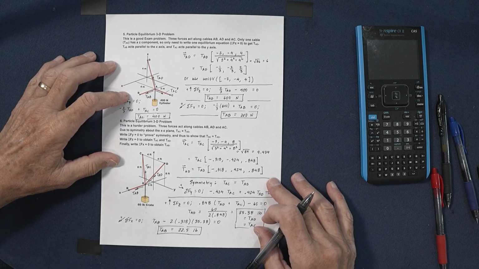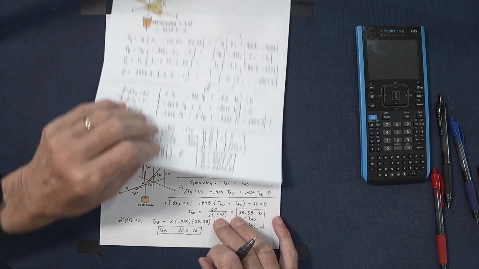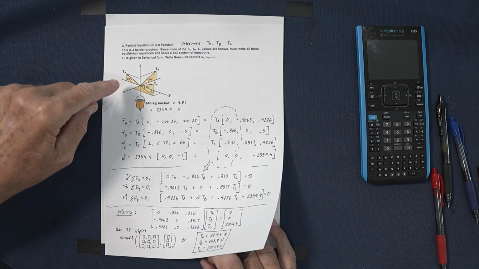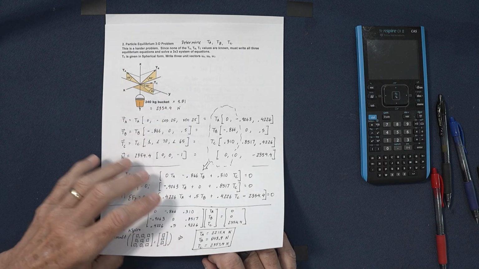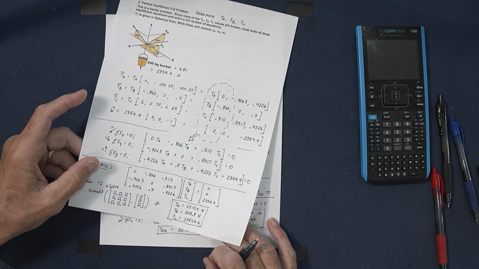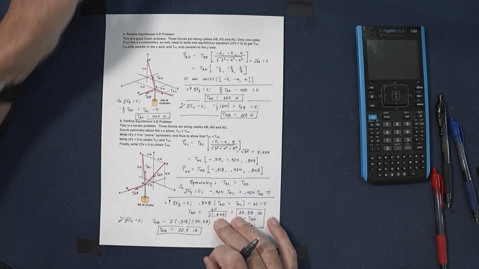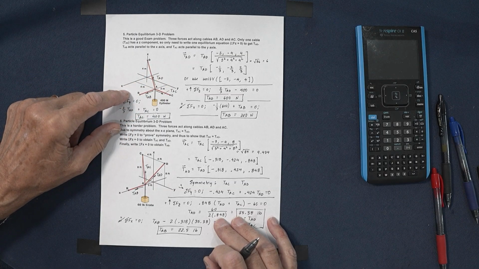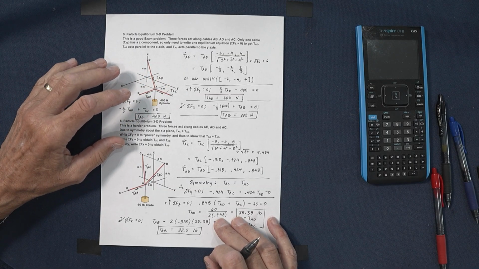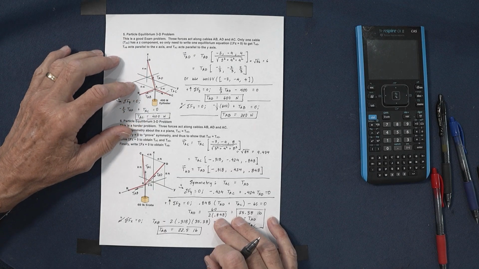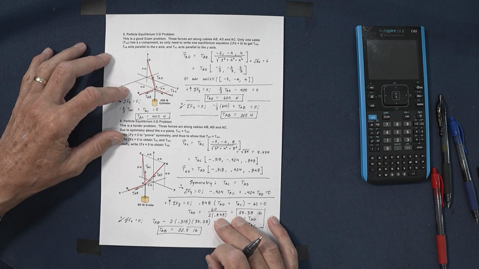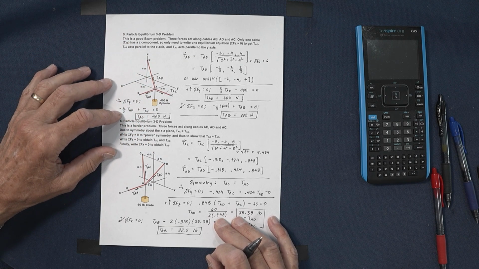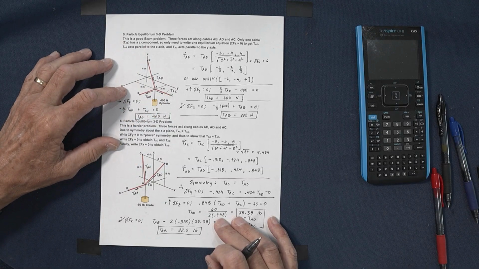We're continuing to work through 3D particle equilibrium problems. In the previous problems, I gave you the vectors in spherical coordinates or direction cosines, but a lot of 3D particle equilibrium problems use cables or links. So you have to get really good at writing forces along cables, in other words, writing the unit vectors along cables. And so the rest of these examples will be cables.